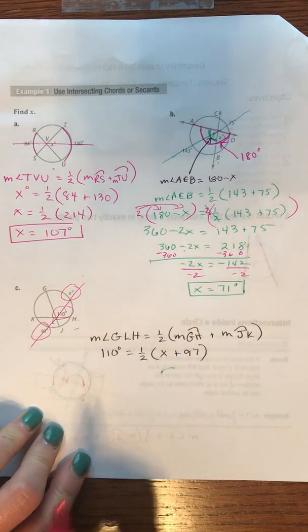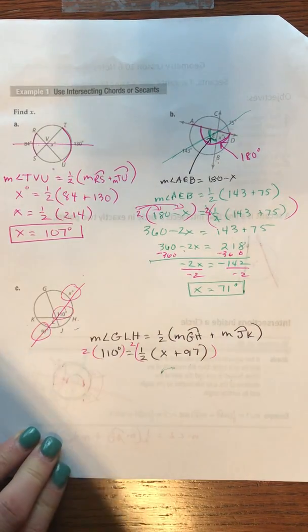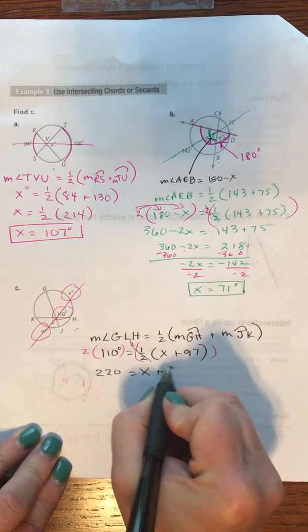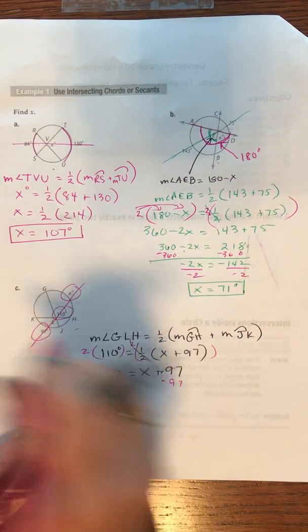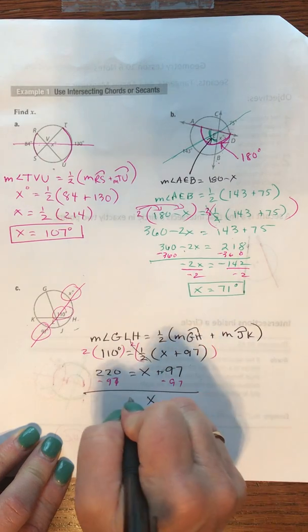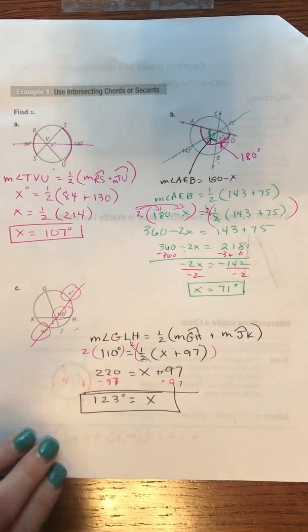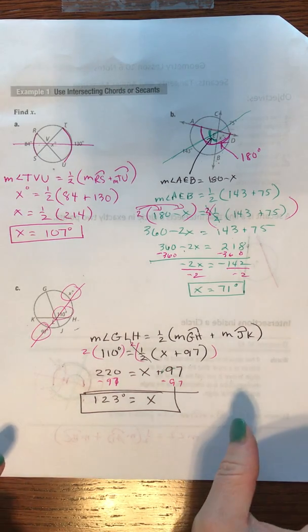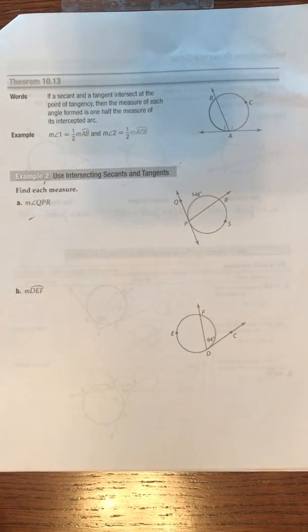So just like I did in example B, I'm going to multiply both sides by 2 because that's the denominator in the fraction. I have 220 equals x plus 97, and then we want to subtract 97. And x is going to equal 123 degrees. Okay, so again, when I have an intersection on the inside, the angle that's created is half the sum of the intercepted arcs.